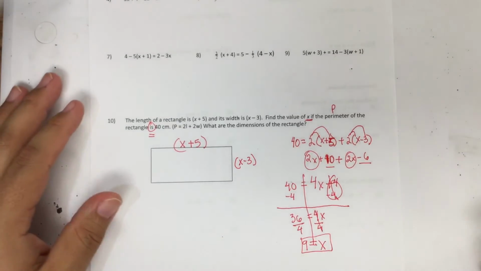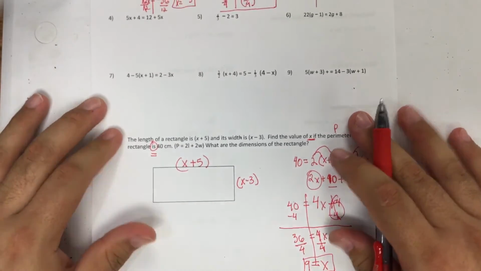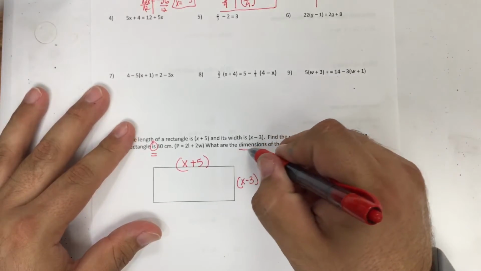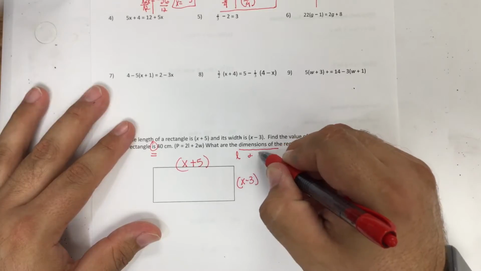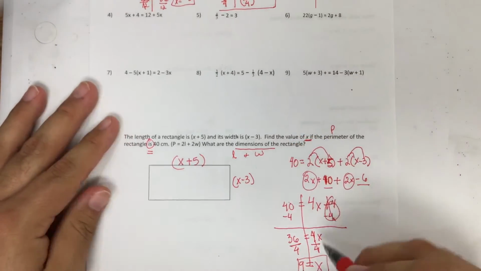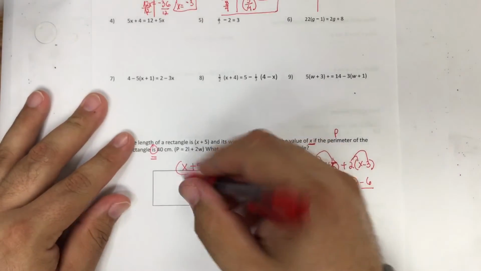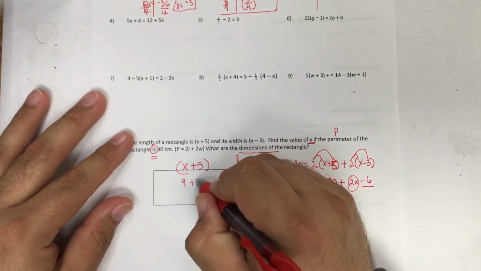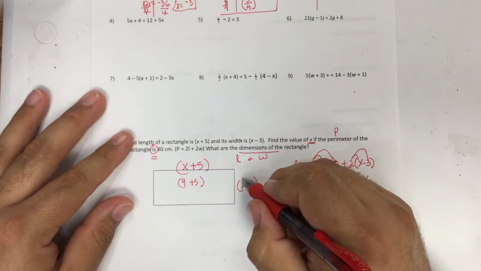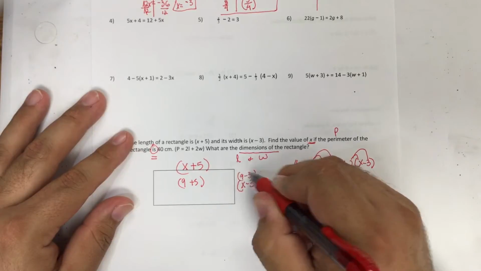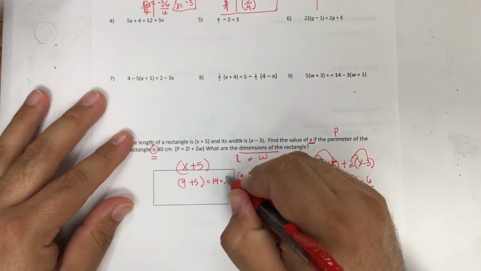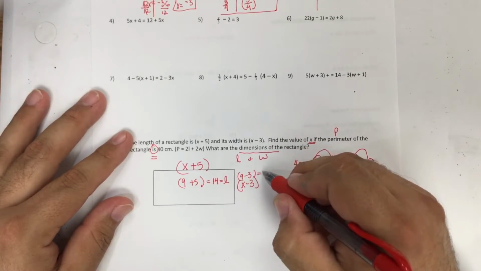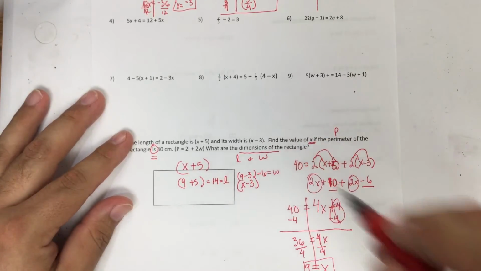Now that doesn't necessarily answer my whole question, because we want to go back to it. It says, what are the dimensions? Dimensions means length and width. That's what it's asking us for. So I'm going to substitute 9 in for this x: 9 plus 5 for my length, and then 9 minus 3 for my width. 9 plus 5 is equal to 14. So guess what? That's my length. 9 minus 3 is 6. That's my width.